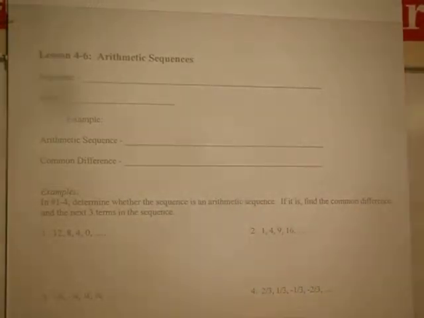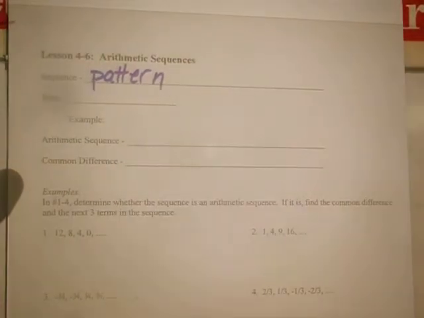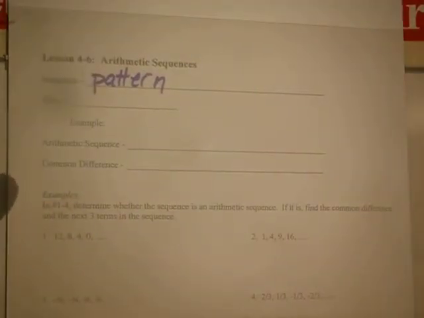Chapter 4, Section 6 is about arithmetic sequences. First of all, a sequence is just a pattern. And we are looking at arithmetic sequences today, which are going to be increasing by the same amount every time. A term is a number in the pattern, one of the numbers in the pattern.